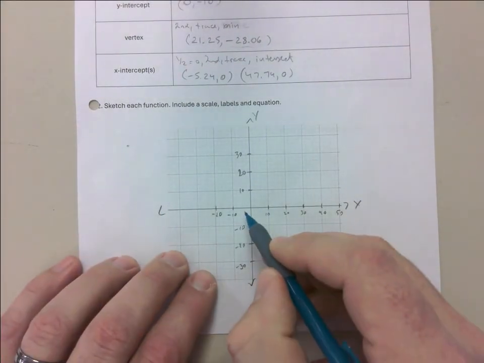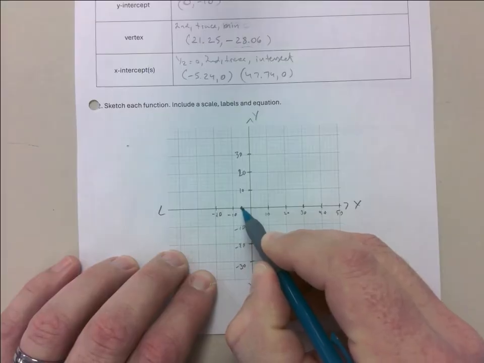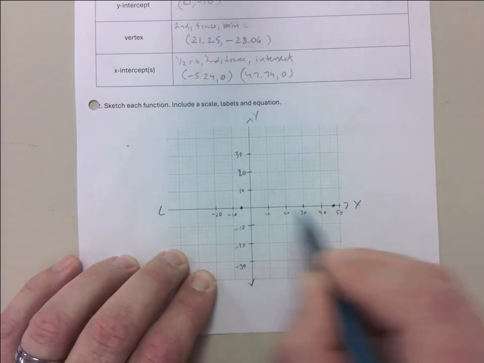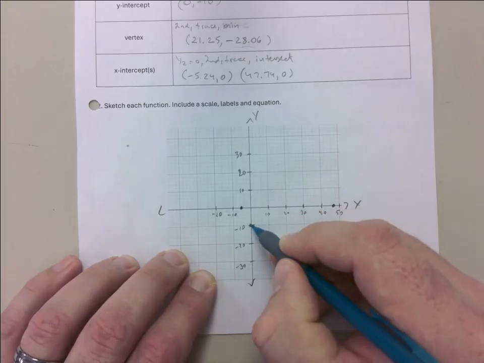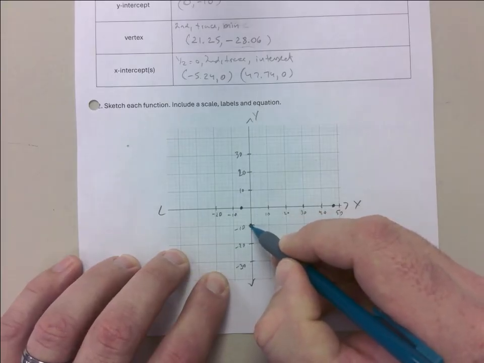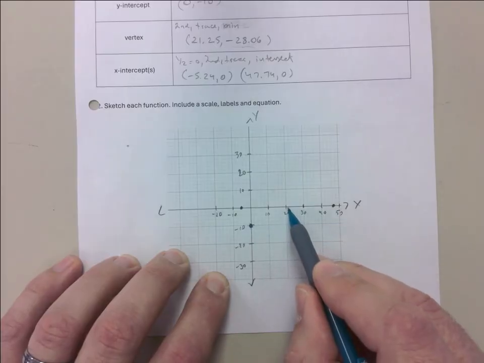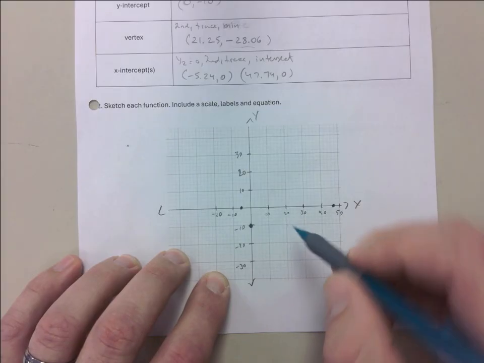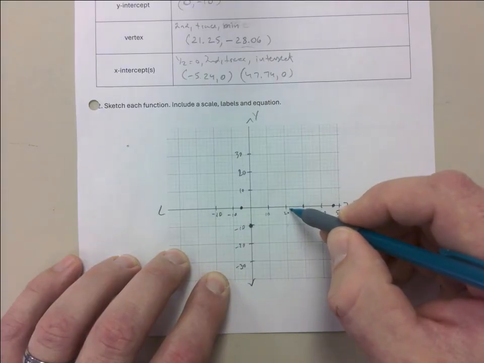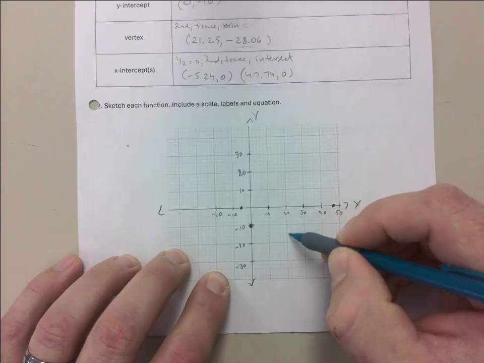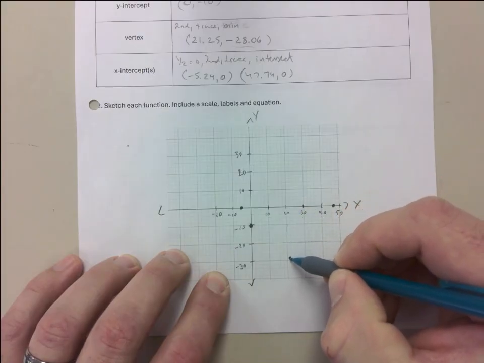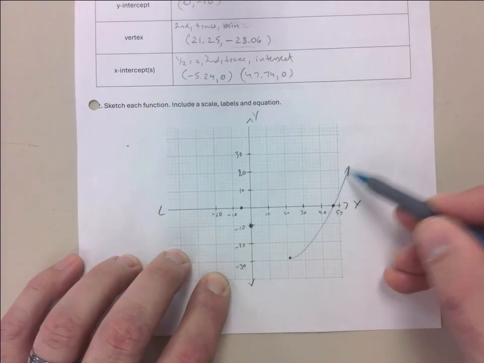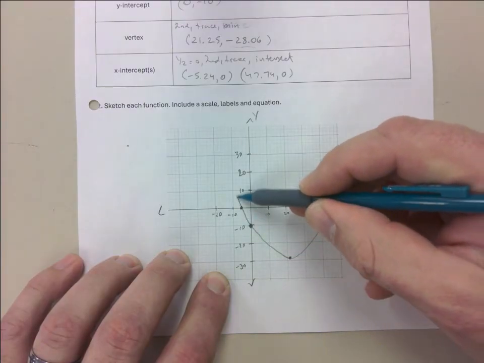So now I plot the points. -5.24 is somewhere there. 47, this is 45, so 47 is somewhere there. These are my x-intercepts. 0, -10 goes right there. That's my y-intercept. And then the vertex is 21.25, -28. Okay? So you graph your curve as follows.